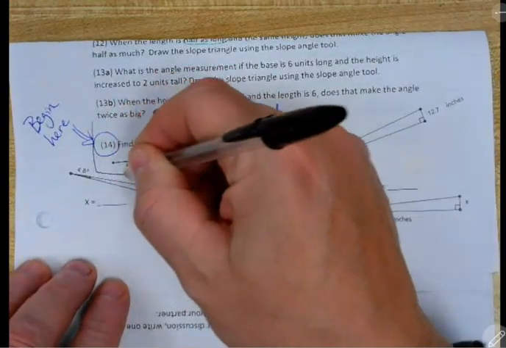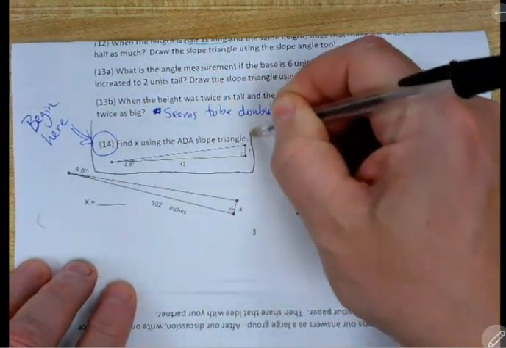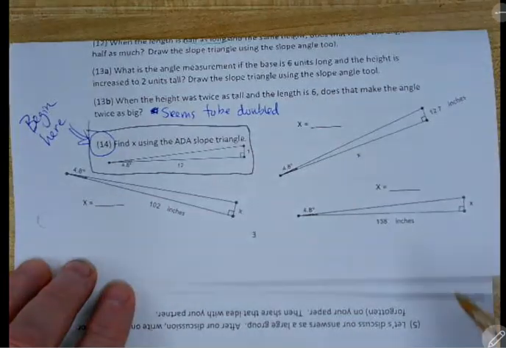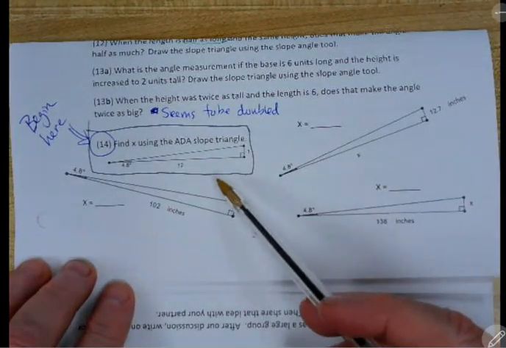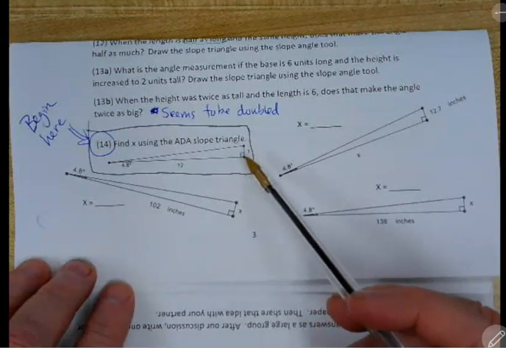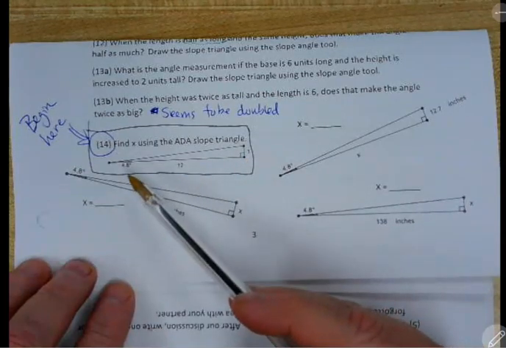So last class we talked about the fact that there was a law signed in 1990 by President Bush that required wheelchair ramps that are used to exit a building have a ratio of 1 to 12 or a 4.8 degree angle.